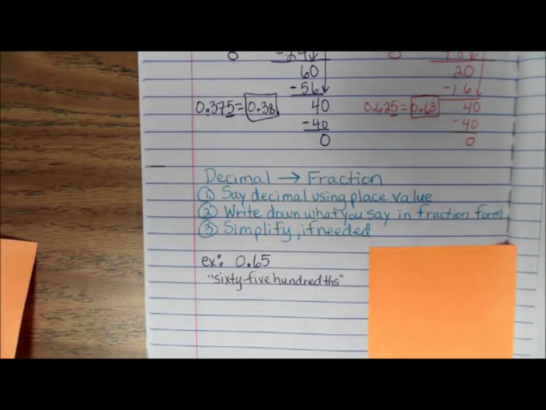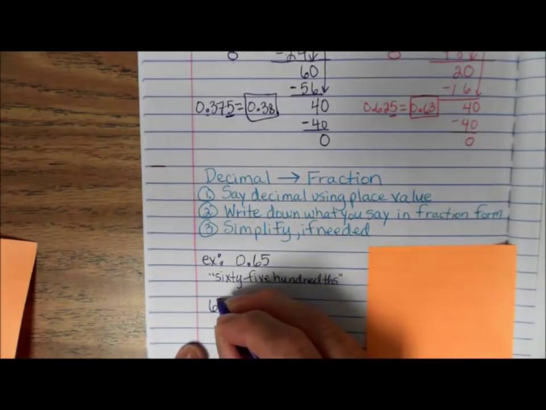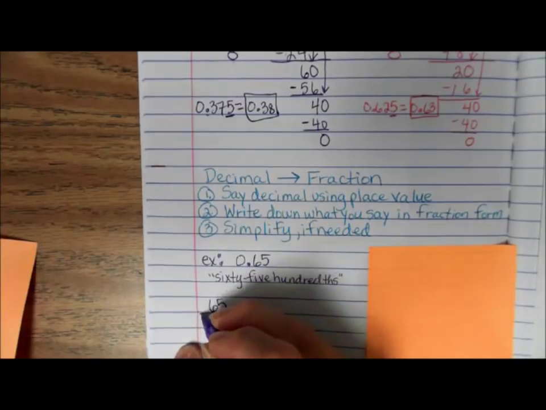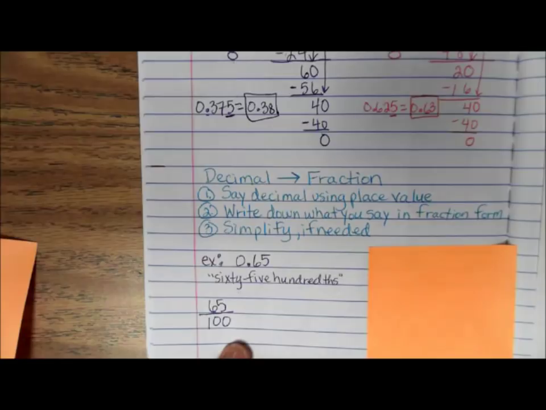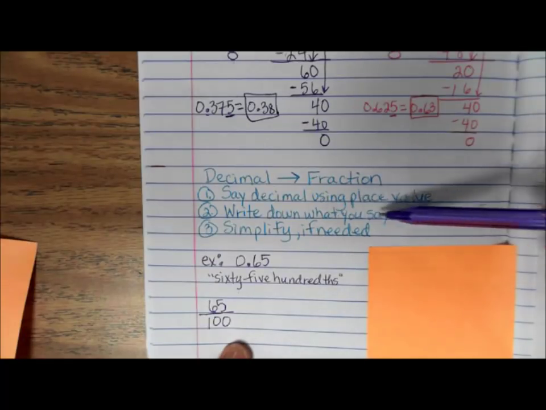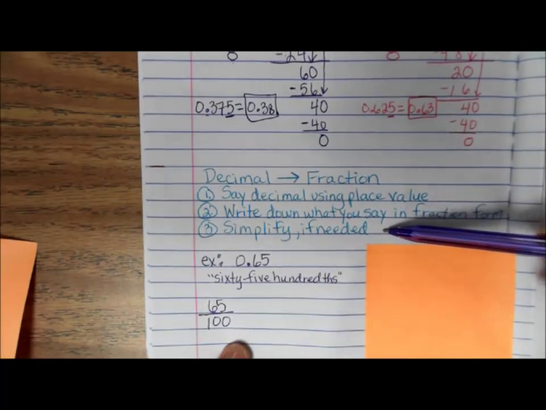This is one of the easier ways to convert. I love going from decimals to fractions, too. All right, so now we're actually going to write that as a fraction. We said 65 hundredths, so that 65 is going to go on top of a 100. That's your denominator. We wrote down what we said in fraction form, and now we're just going to simplify.